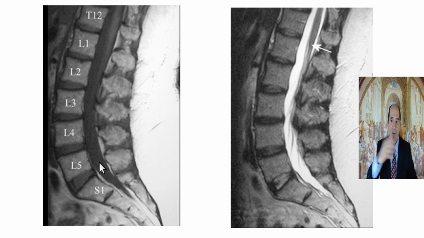And you can even suppress the fat signal. So we call that a T1 fat sat. Fat saturation is the same thing as fat suppression. And that's a really good sequence. We do that all the time for looking at the lumbar spine post-IV contrast. To have abnormal uptake of contrast is enhancement.